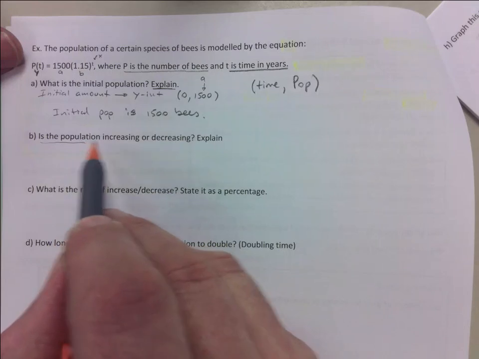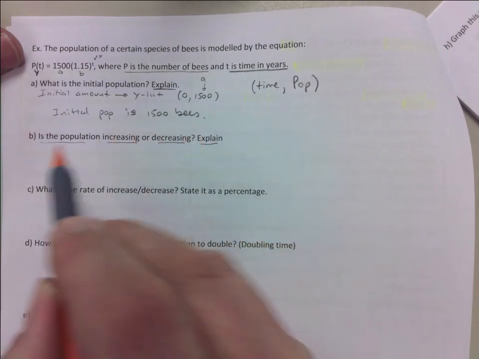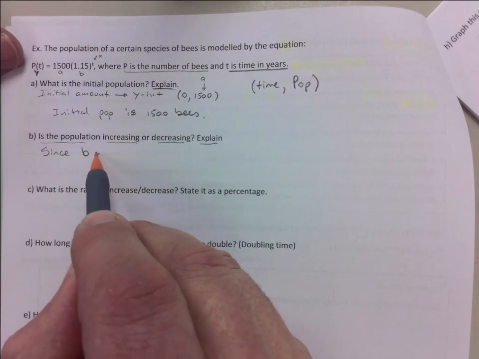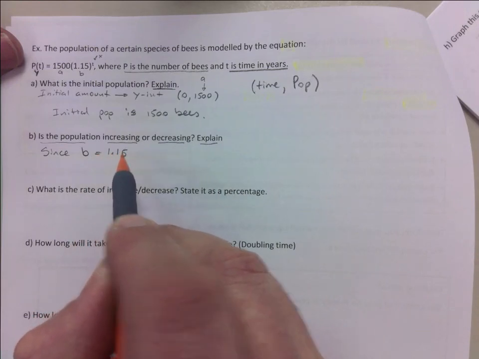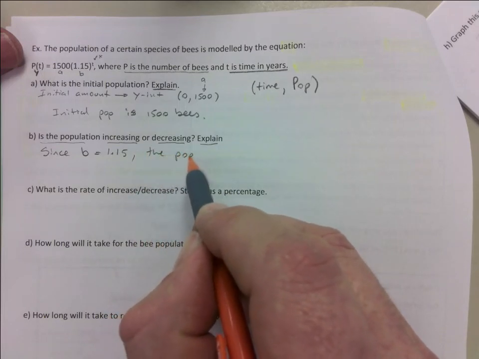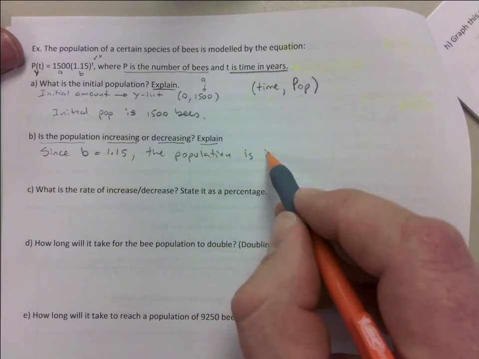Is the population increasing or is it decreasing? Explain. Since B is equal to 1.15, the population is increasing.